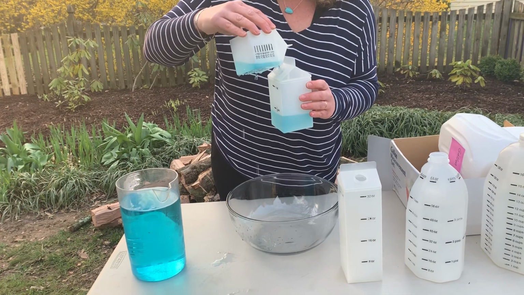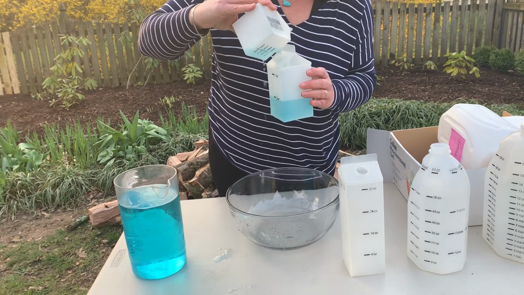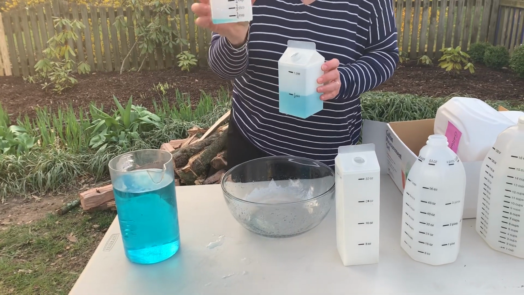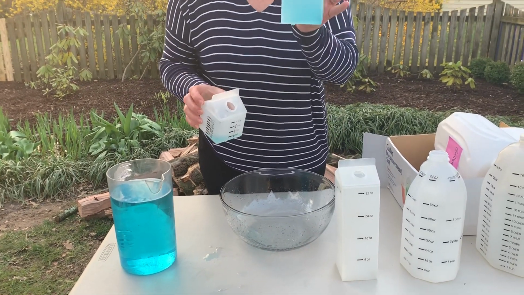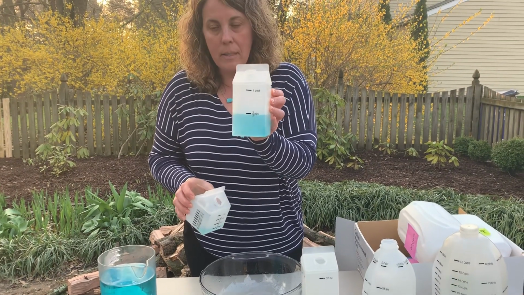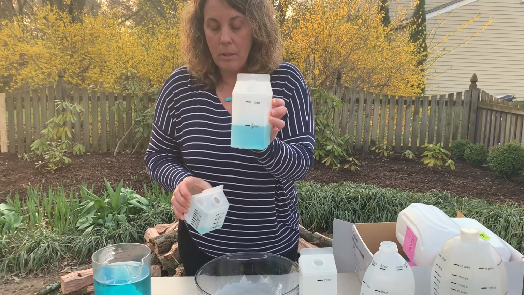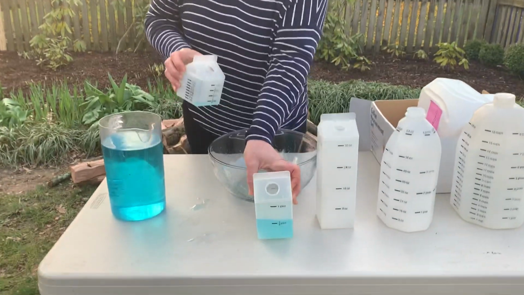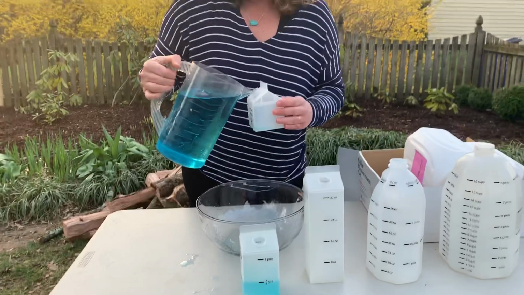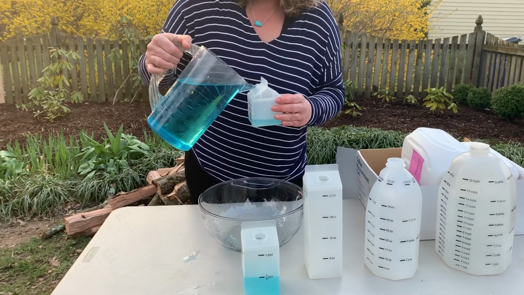Let's check its capacity. So my cup container is empty. Is the capacity full on my pint container? It's not. So I'm going to fill it up again. I want to try another cup and see if that will fit into it. So I'm going to pour another cup.